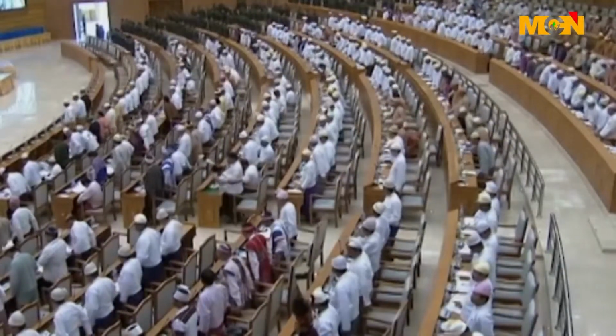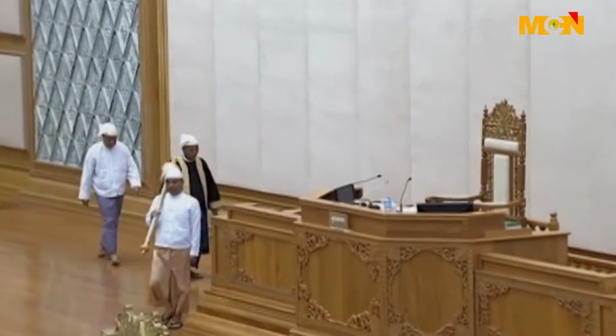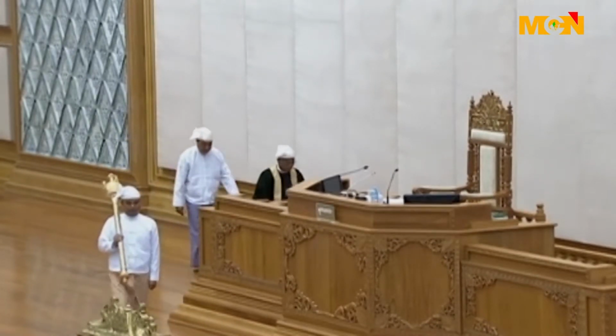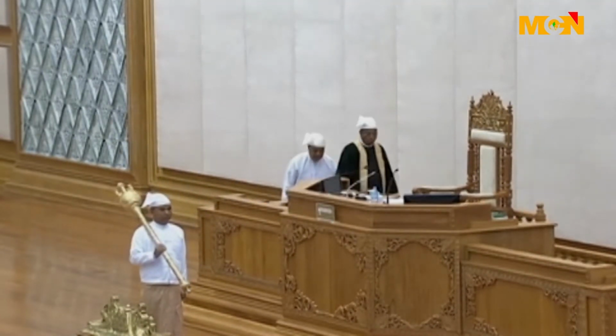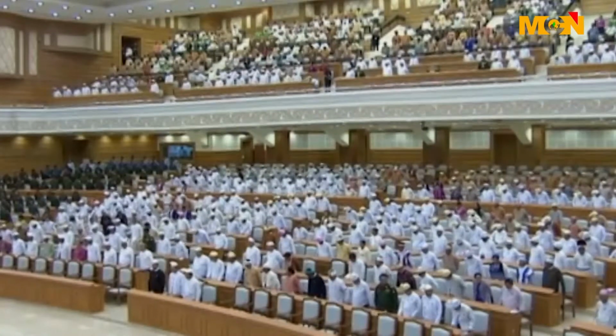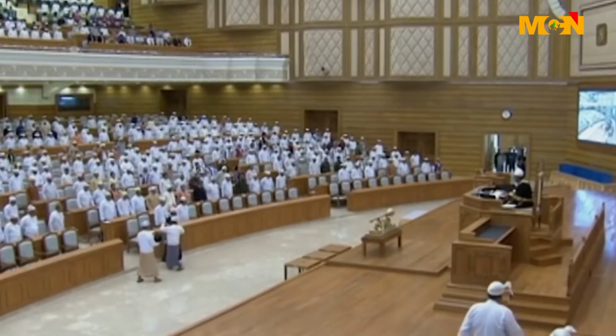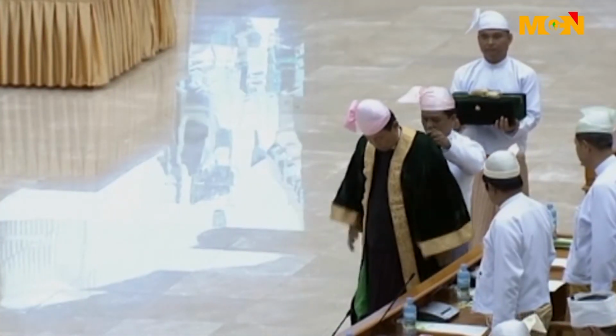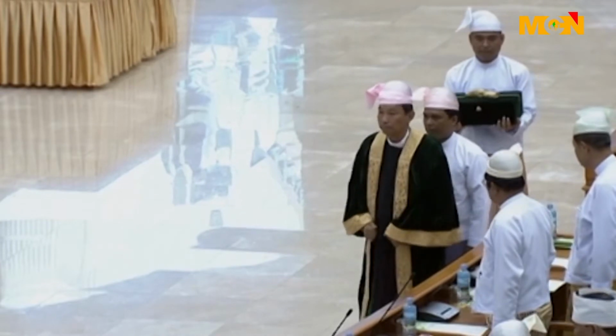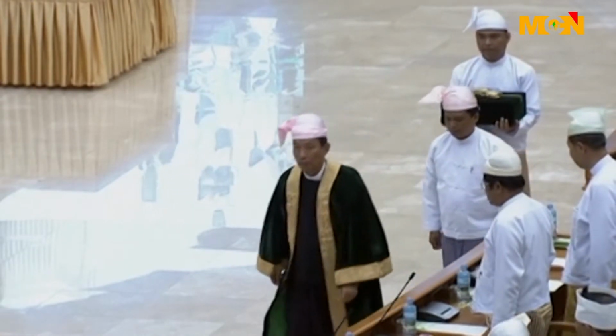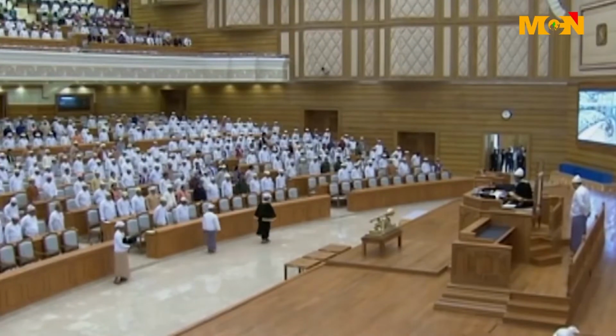The Pyidaungsu Hluttaw bicameral parliament is composed of 2 chambers, totaling 664 members: the 440-seat Pyithu Hluttaw and the 224-seat Amyotha Hluttaw. Its term is 5 years, and its ordinary sessions have to be held within 15 days from the first day of the commencement of the first ordinary session of the Pyithu Hluttaw. It can sit at least once a year, and the maximum interval between 2 sessions shall not exceed 12 months.